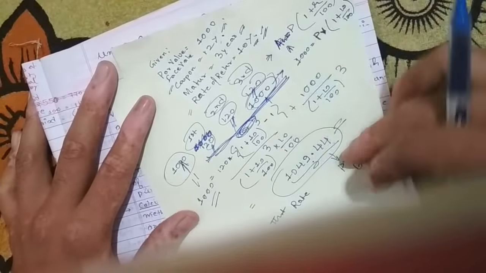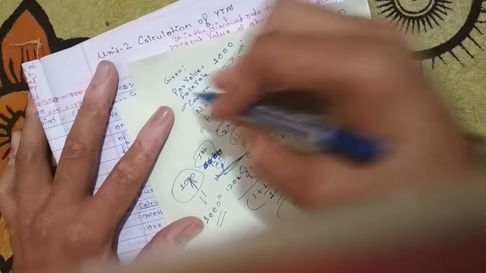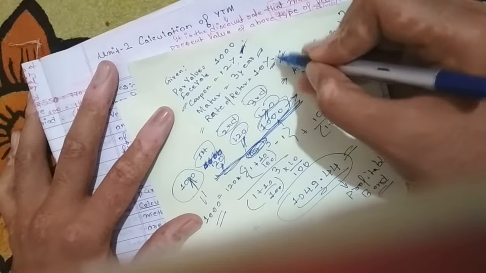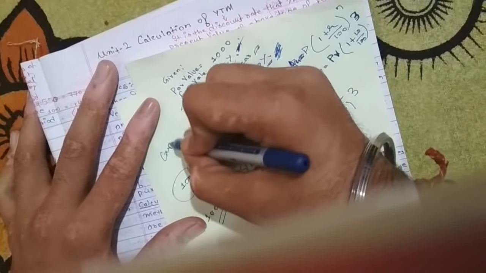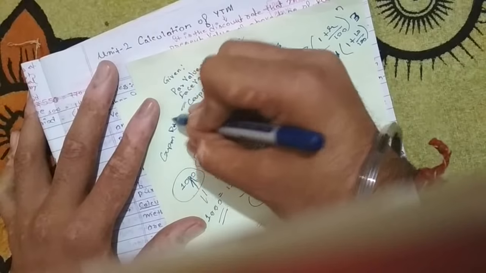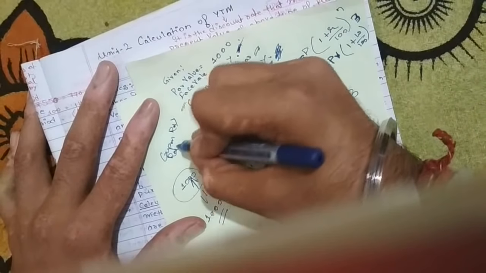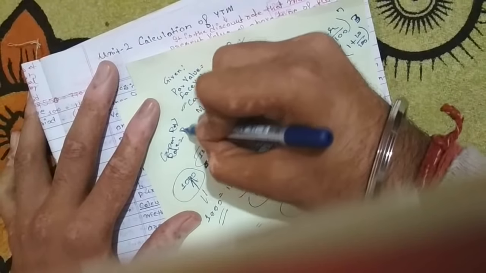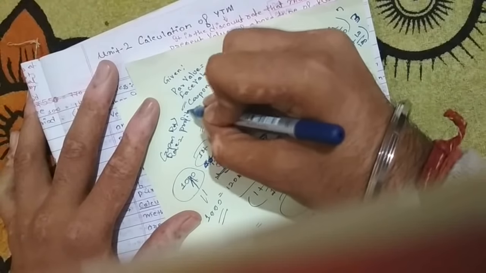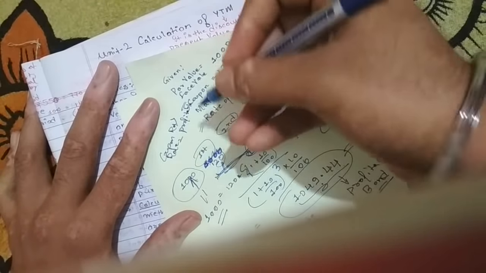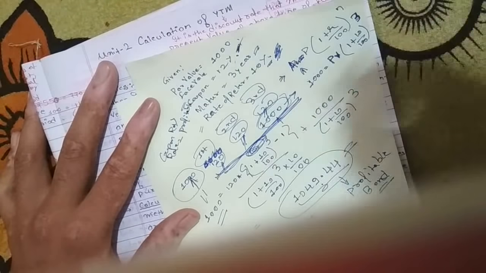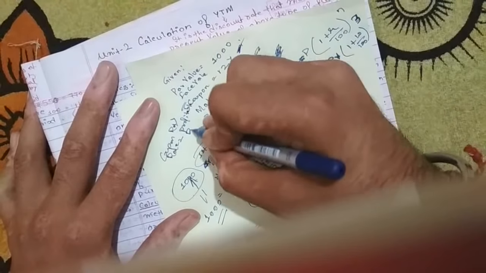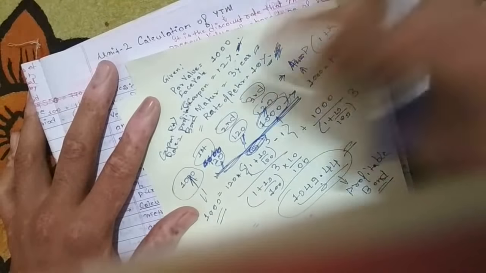Another thing which is important here: the coupon rate is greater than the rate of return. Whenever the coupon rate is greater than the rate of return, it's a profitable bond. You are getting profit, so we are calling it a profitable bond. There is no such formal term; we are just mentioning that you are getting profit, that's why it's a profitable bond. So you should invest in that.